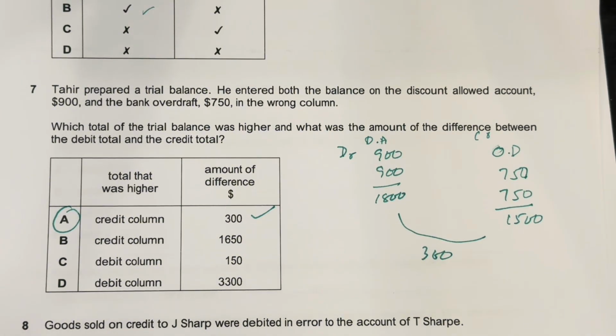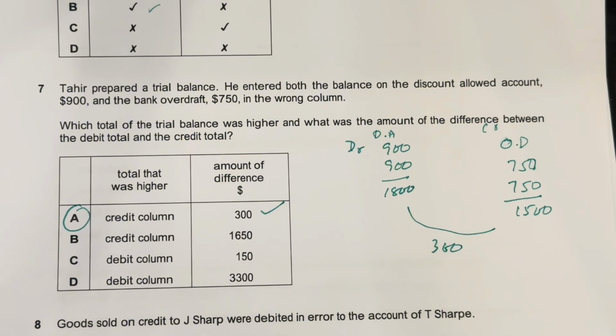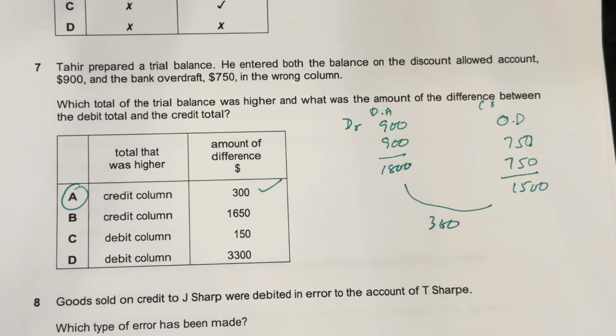Similarly, OD should be credited. First we have to make the right entry, then we have to correct the wrong entry. So we add both, 1500, and then the difference is 300. So the answer over here is A.